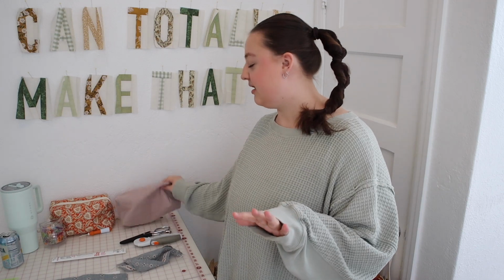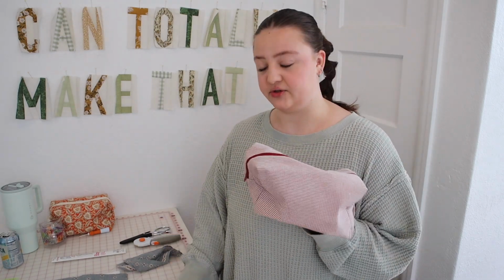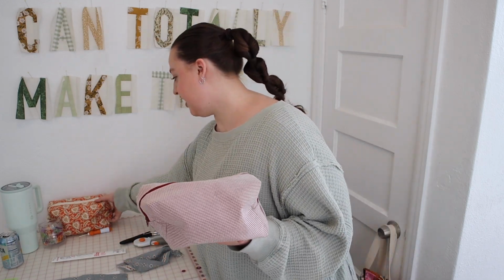Hey guys, it's Aubrey from I Guess I Make Things, and today we are filming a tutorial for my boxy bags. So it's not really a pattern, but I'm going to show you the math of how I figure out the size. We're going to figure out how large to make them, and then I'm going to walk you step by step through how to make a boxy bag.